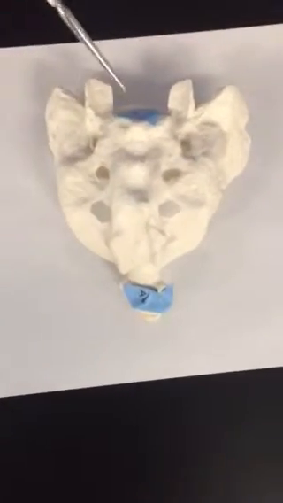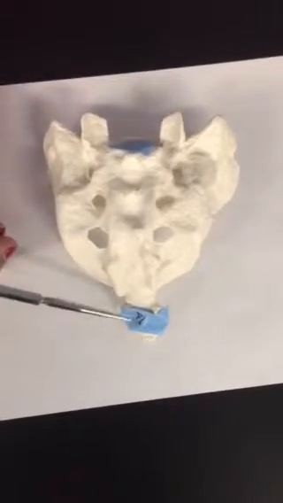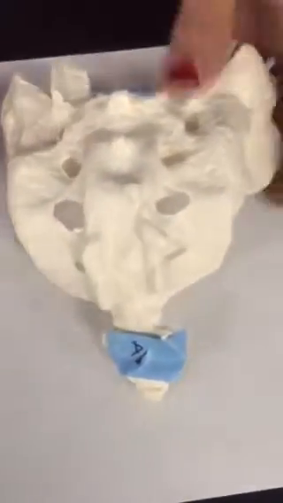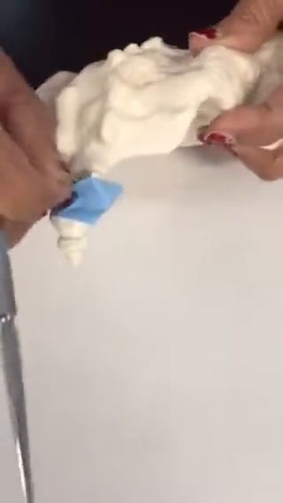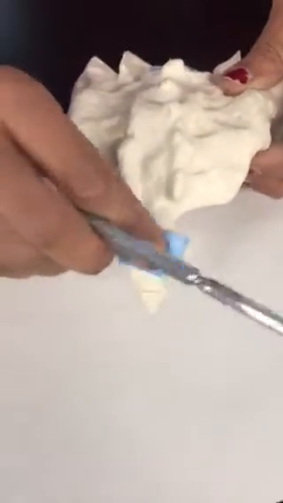Now this bone here is sacrum, and the bone which is attached here, the tiny bone known as tailbone, is coccyx. So I will show here. This one is coccyx. So now we are done with the axial skeleton. Now I will start the appendicular skeleton.